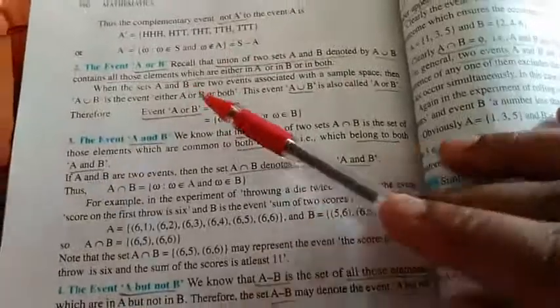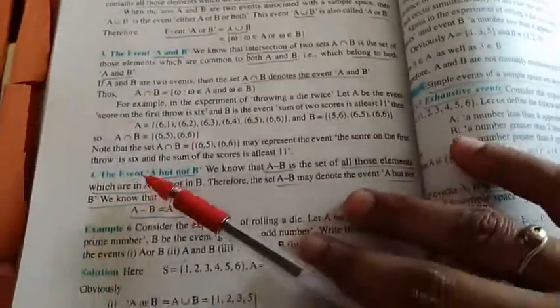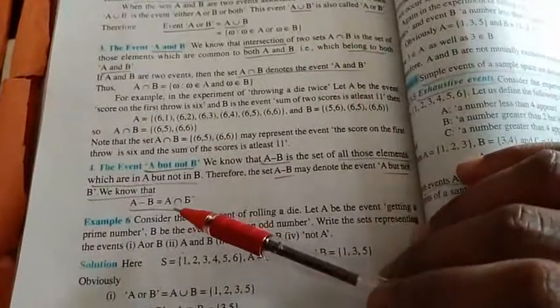A or B means union. A and B means intersection. A but not B means A minus B or A intersection B dash. Right? Then we have seen mutually exclusive events.